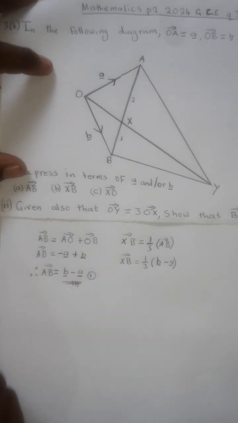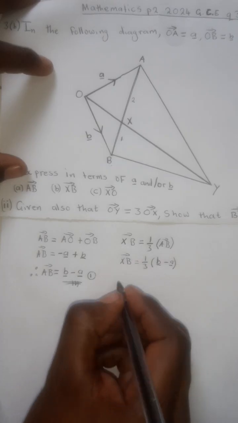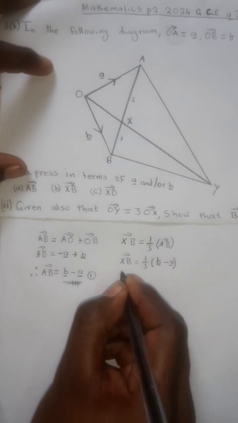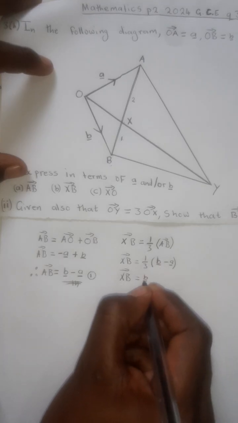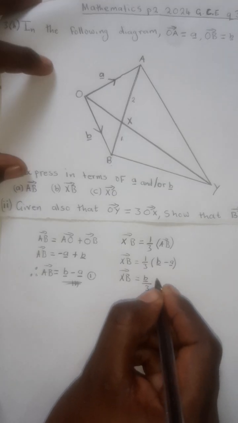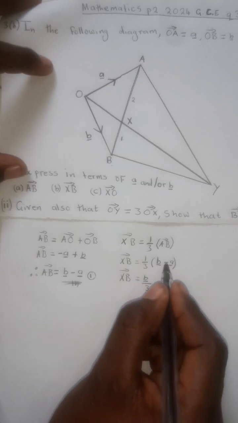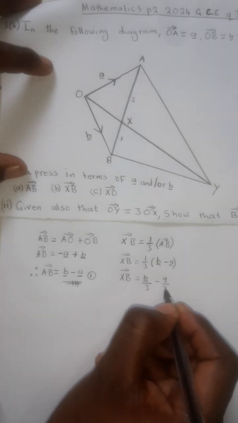Okay, all right, so we can proceed now and get rid of the brackets here. So we say XB is equal to 1 by vector B, which is still vector B, divided by this 3, and 1 by negative vector A, which is still negative vector A, over 3.